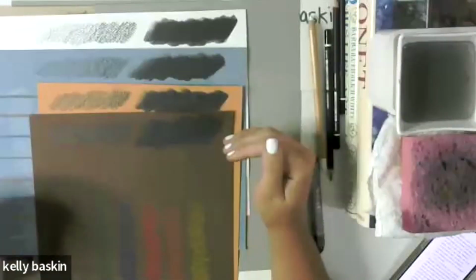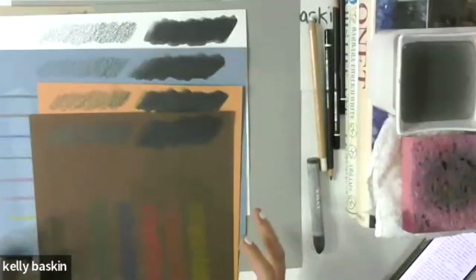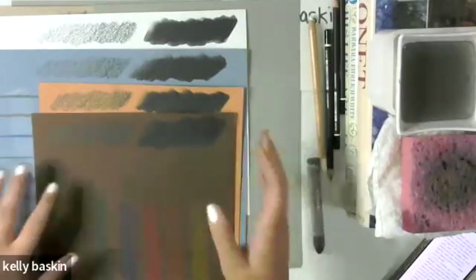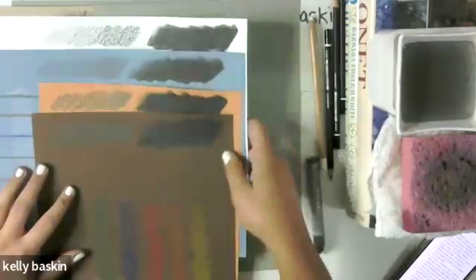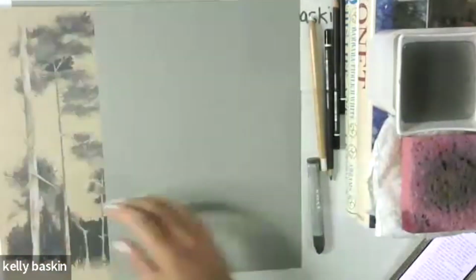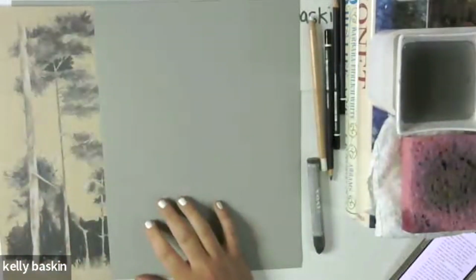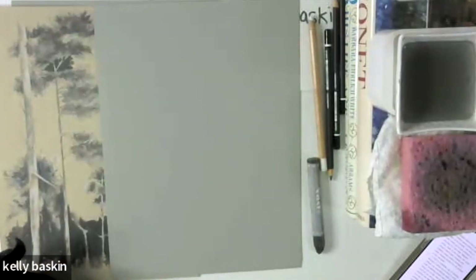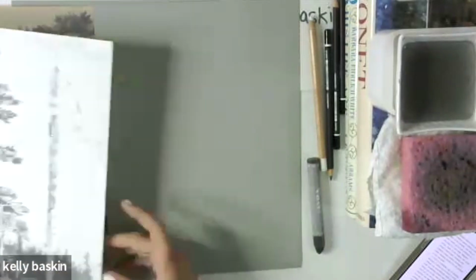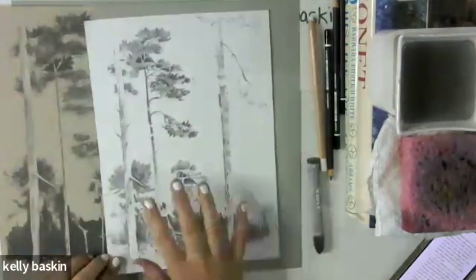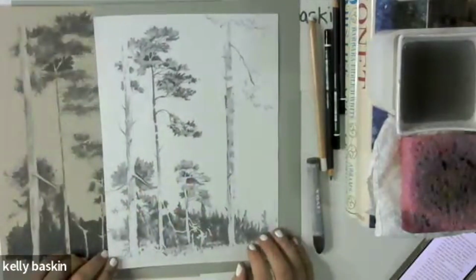For watercolors, when I'm doing color, I'll typically like to use a white paper, just because that white shines through your colors and just makes it pop off the page a little bit more. So just something to consider when you're thinking about what paper you want to use, and you can see the difference on the white as well.